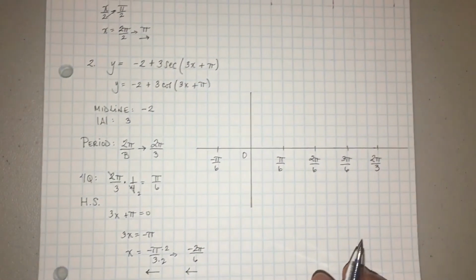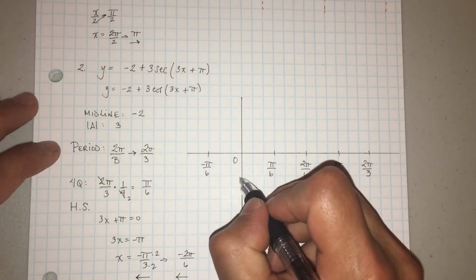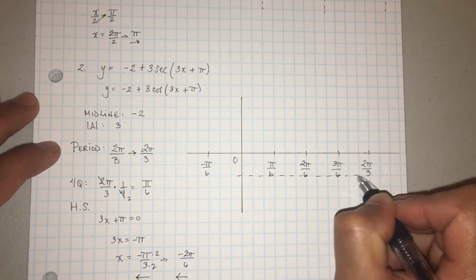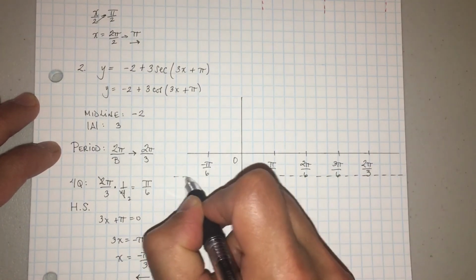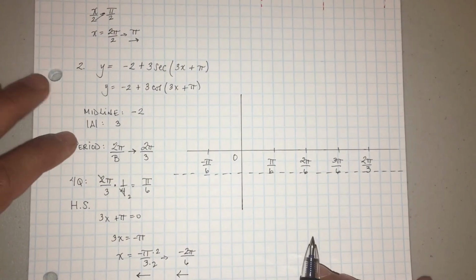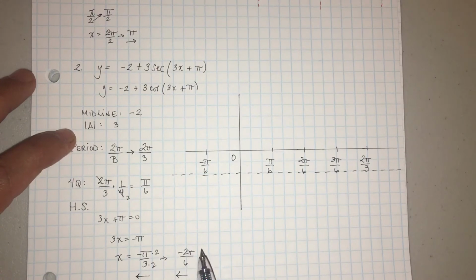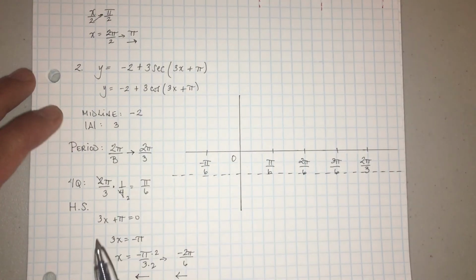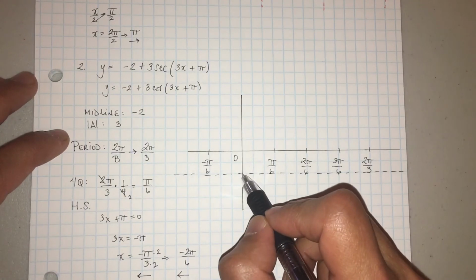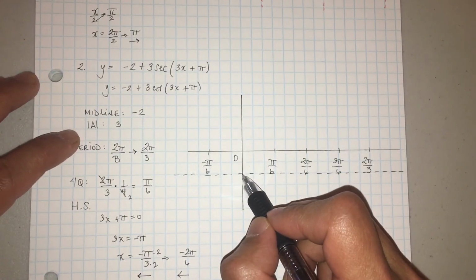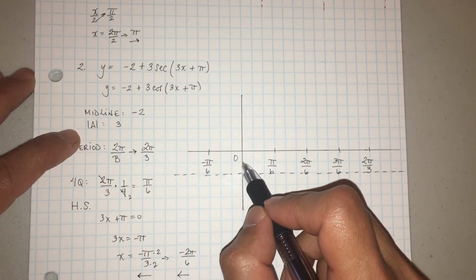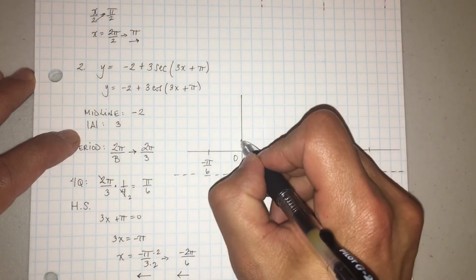All right, so where do we start at? We start at our midline. Midline is -2 right here. Okay. All right. And then what do? Well, what's my amplitude? My amplitude is 3. But remember, this is cosine. So where do we start? We start on the amplitude. So we normally start here, but we're going to start on the amplitude. What's the amplitude? 3. So we're going to go from here, we're going to go up 3. 1, 2, 3 right there.